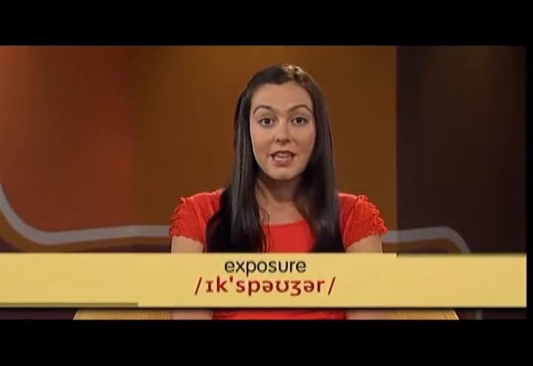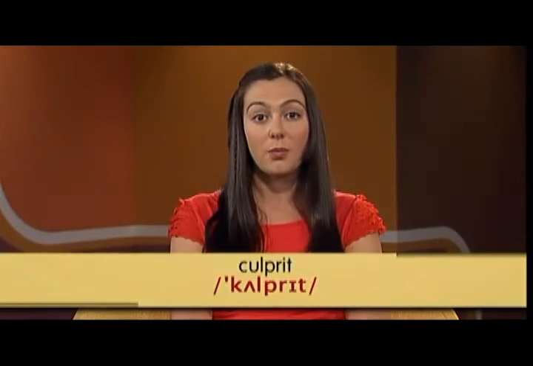Sometimes these short syllables become a schwa, an sound, or an I. They're short, relaxed sounds. Listen to moderate, intelligent, exposure, culprit, markedly, developing, cancer. This shortening of syllables preserves the overall sentence rhythm. Listen to the clip again.